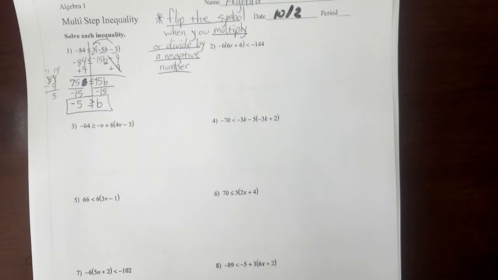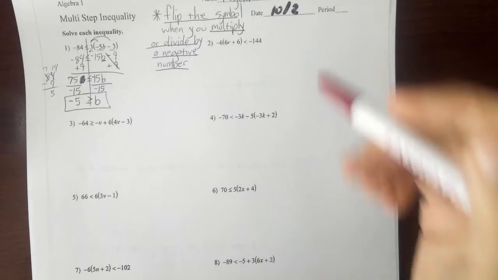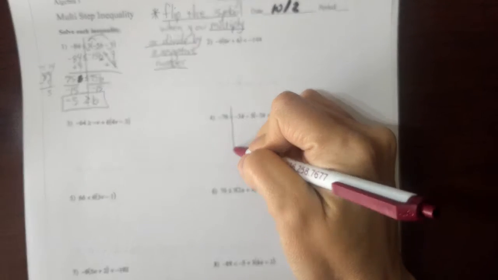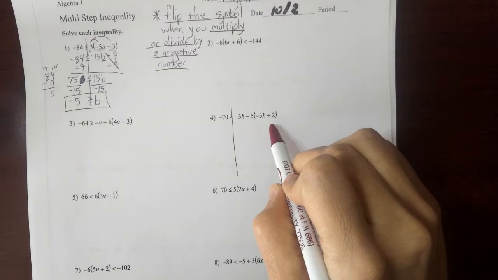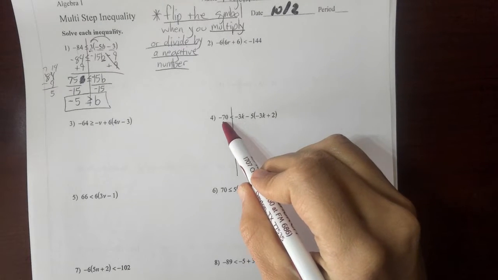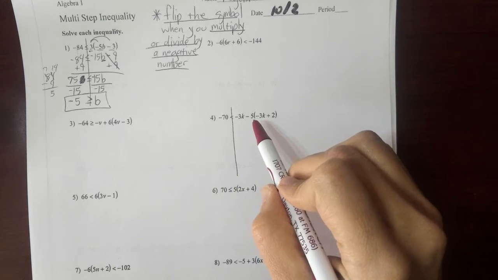Let's go to one that has a little bit more numbers in it. So I'm going to go to number 4, and I'm going to put a line down the middle there. And same thing, we got to simplify this side and simplify this side. This side's good, but this side has quite a few things that need to be simplified.